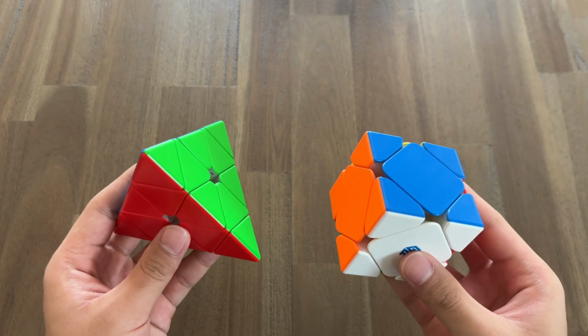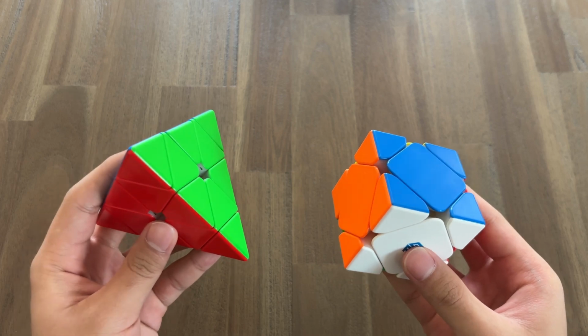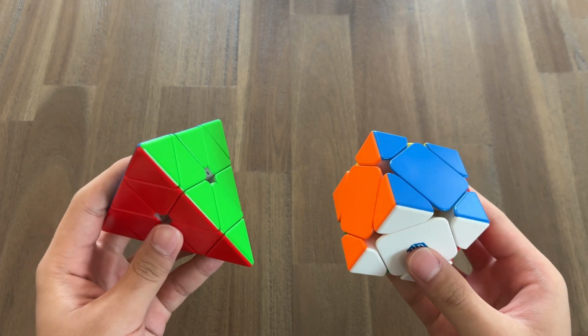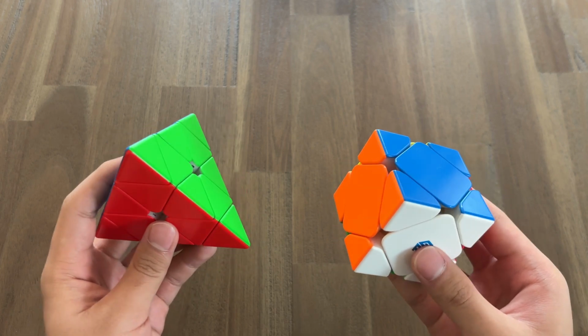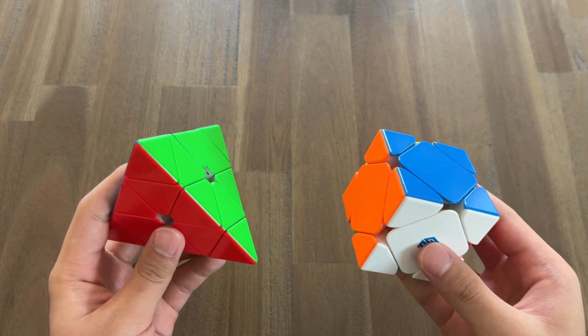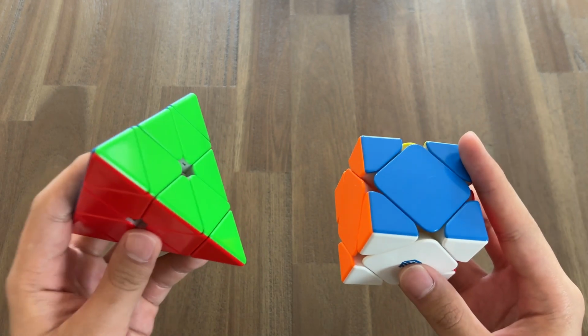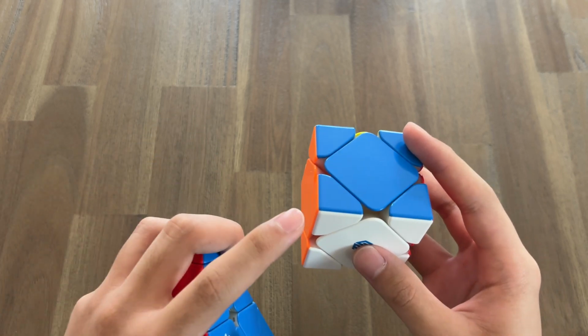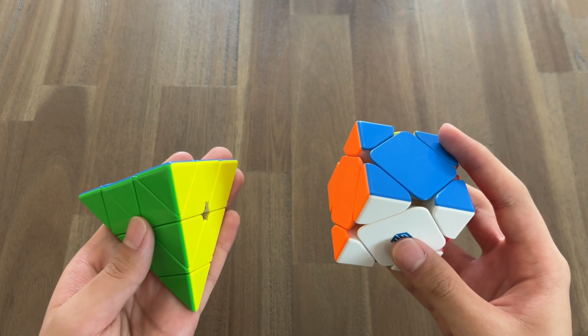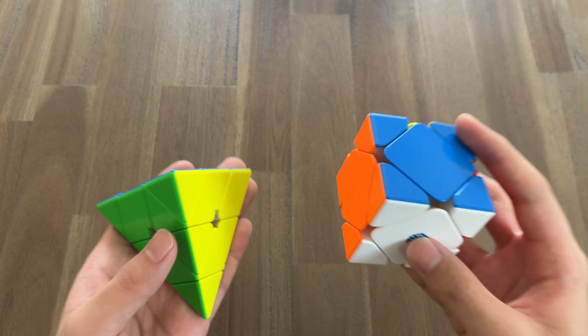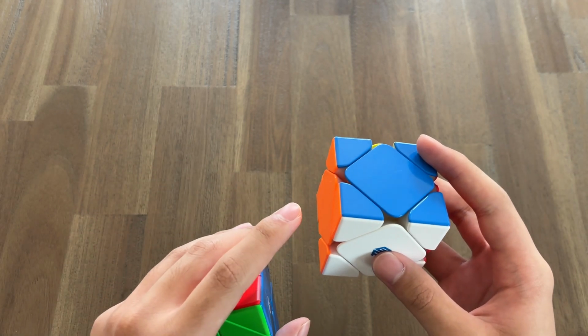Finally, let's talk about whether or not you can solve the puzzles with each other's methods. The answer is unfortunately that you can't solve a Skewb like a Pyraminx or a Pyraminx like a Skewb directly. Let's start with the easy one. You can't solve a Skewb like a Pyraminx because, as we mentioned, there are 4 extra corners compared to the Pyraminx. If we use the standard Pyraminx method, those corners will remain unsolved and won't be oriented correctly either.